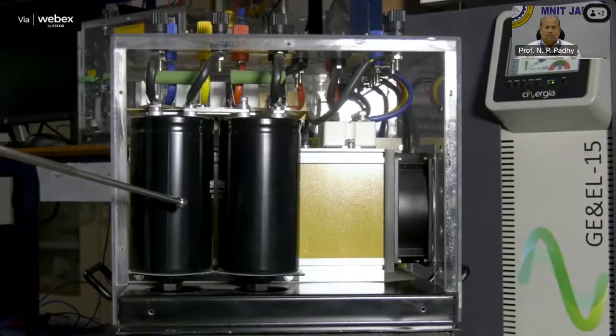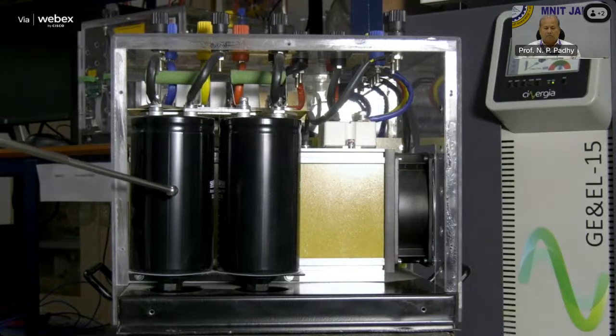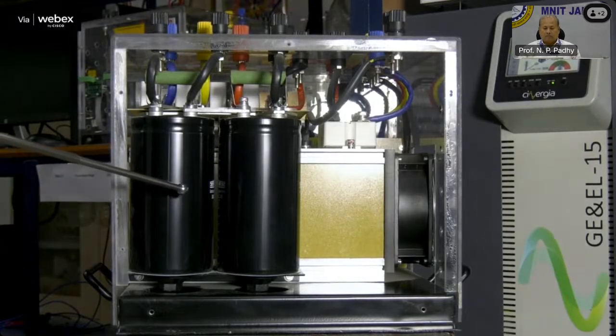One important thing to be noticed here is that the DC input capacitor or the DC bus should be rated to more than peak of the grid voltage such that the power can be transferred from the DC side to the AC side.